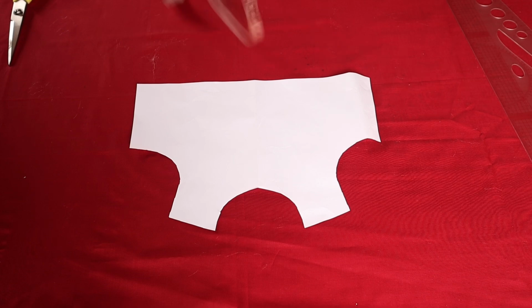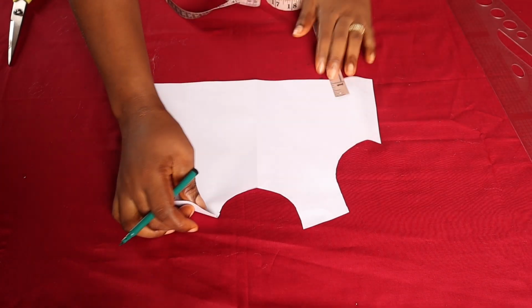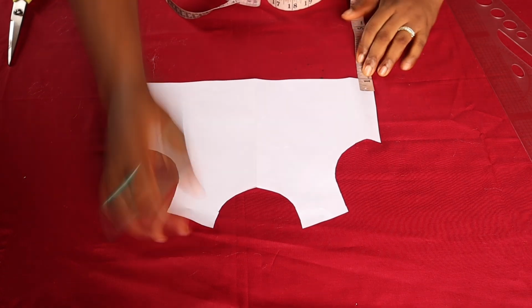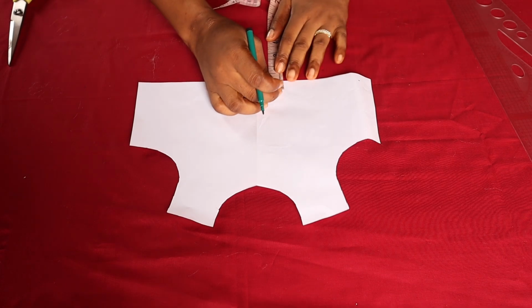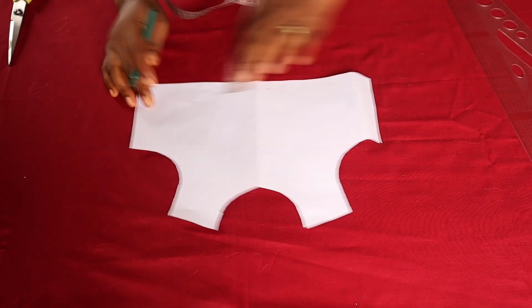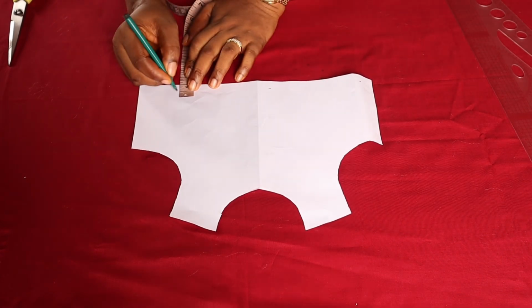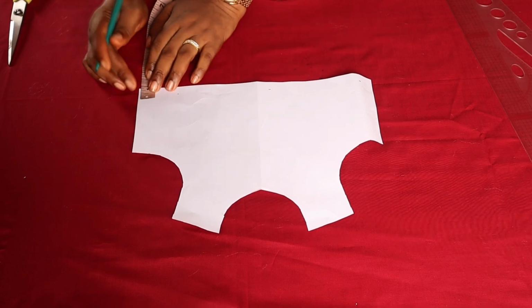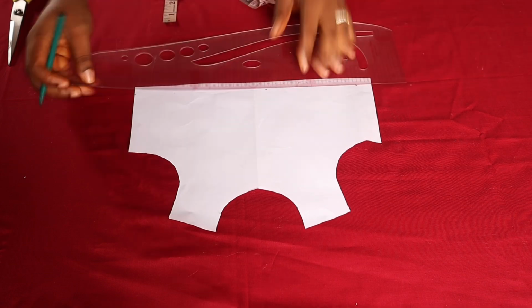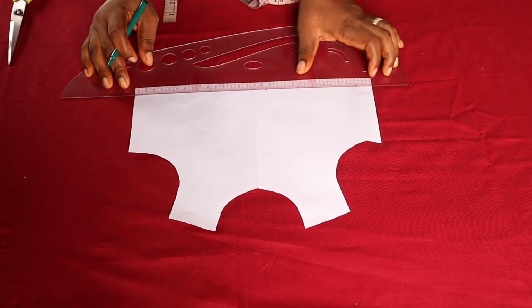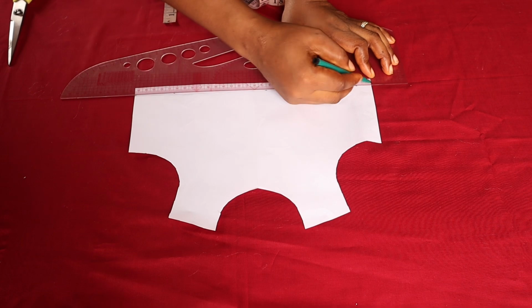The first thing I'm going to do is to mark out the ½ inch for the waist sewing allowance. I'm going to mark that out and connect it straight. This is going to give me a guide where the knot will stand or end. So I'll just connect this to a straight line. This is my sewing allowance. Then I'll move over to the neck area.